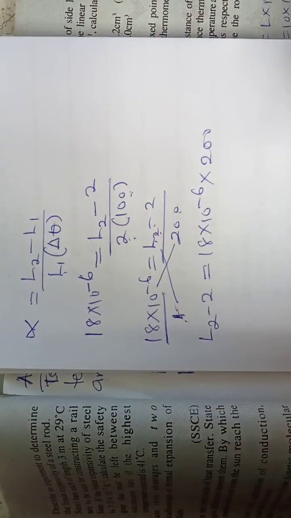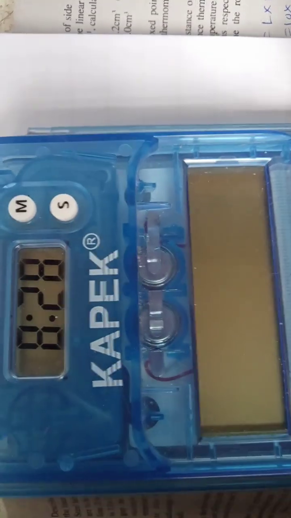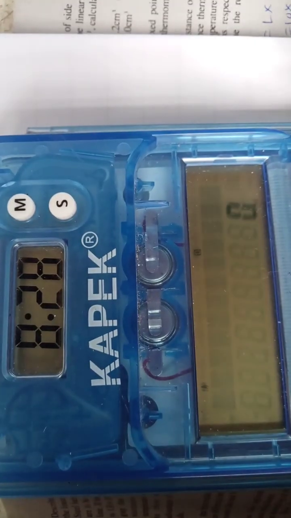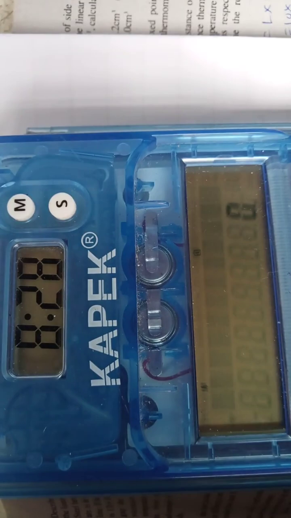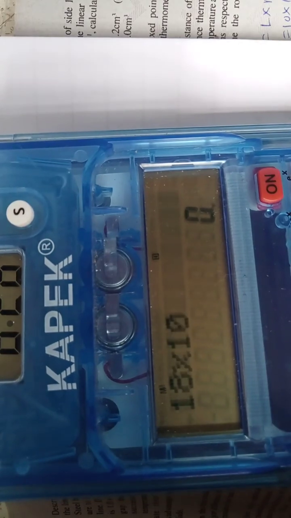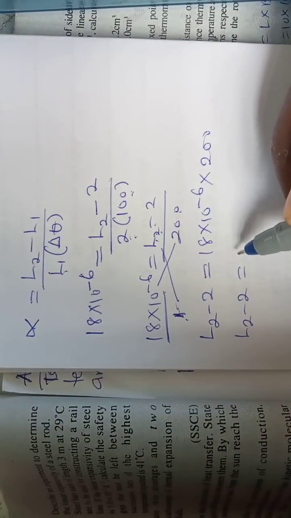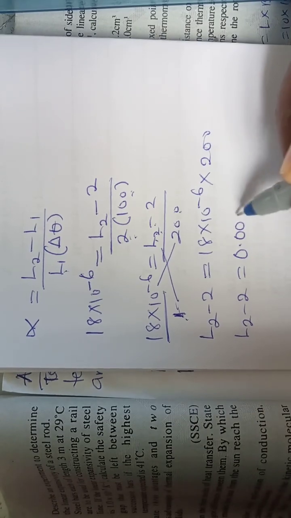And this 200 is going to give us L2 minus 2 is equal to, so you use the calculator to get that. If you don't have a calculator, sometimes, in JAM we don't use a calculator, but let me just use a calculator to get this value. So we have 18 times 10 raised to the power of minus 6 times 200, giving us 0.0036.